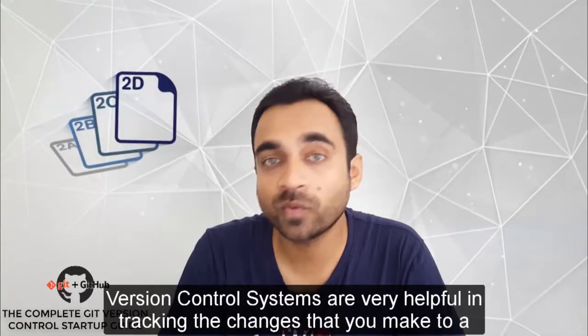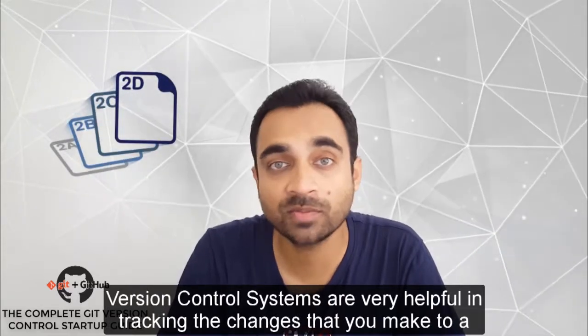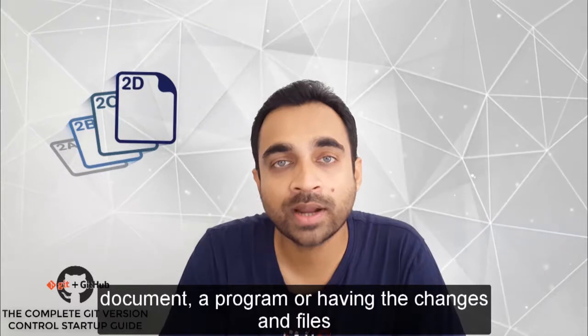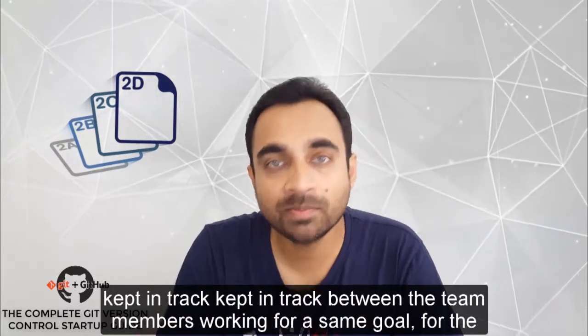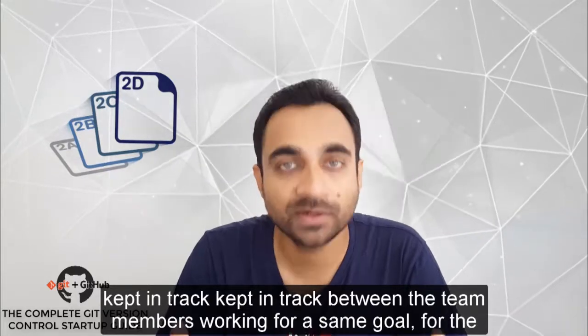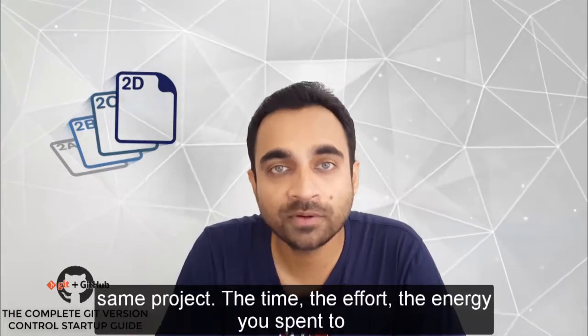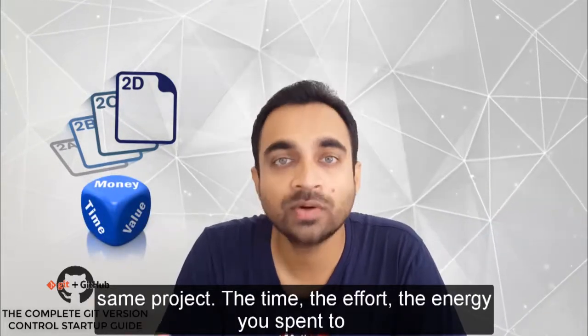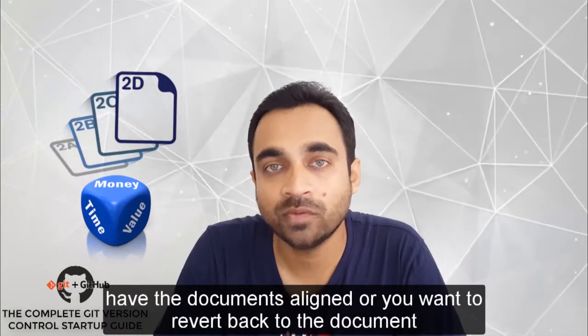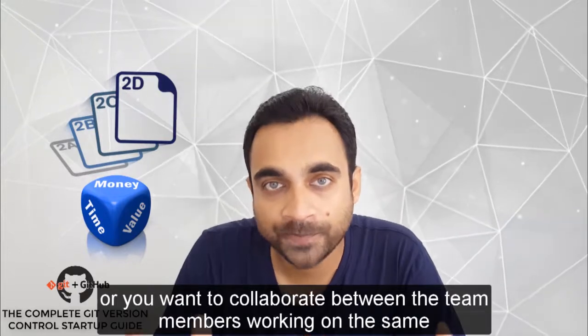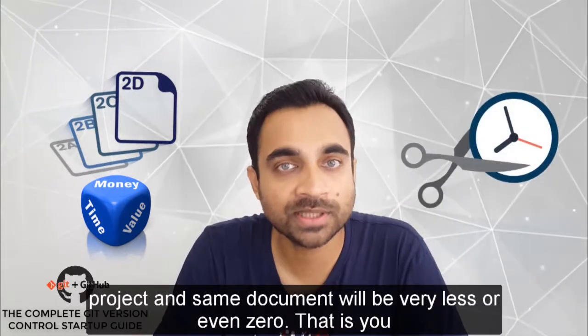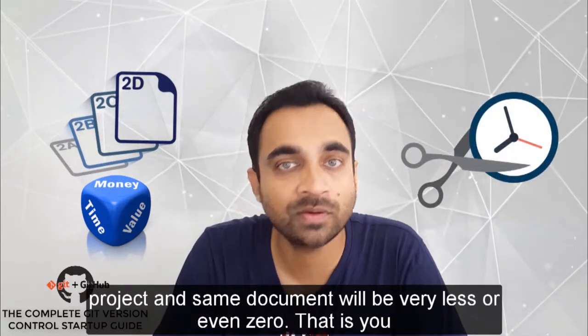Version control systems are very helpful in tracking the changes that you make to a document or a program, and keeping the changes and files tracked between team members working on the same project toward the same goal. The time, effort and energy you spend to keep the document aligned, to revert back to an earlier document, or to collaborate between team members on the same document will be very little or even zero.